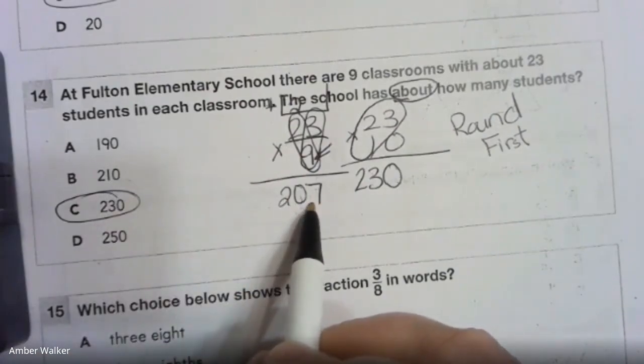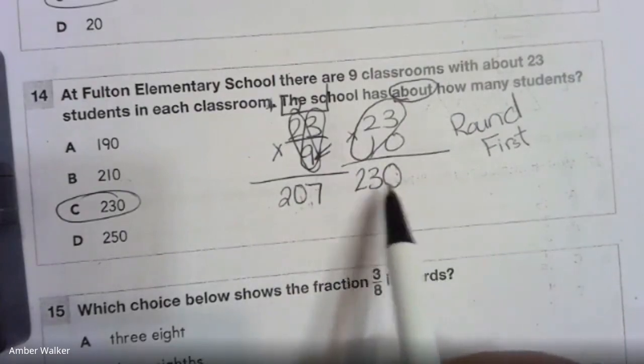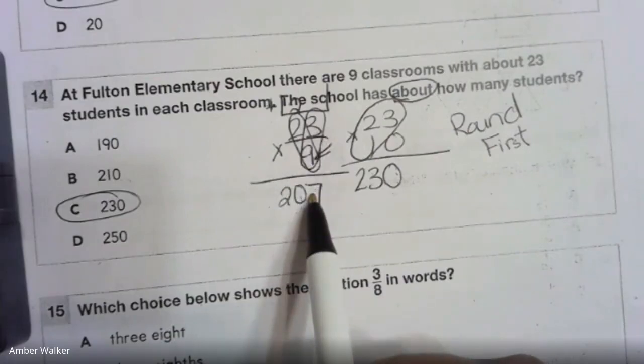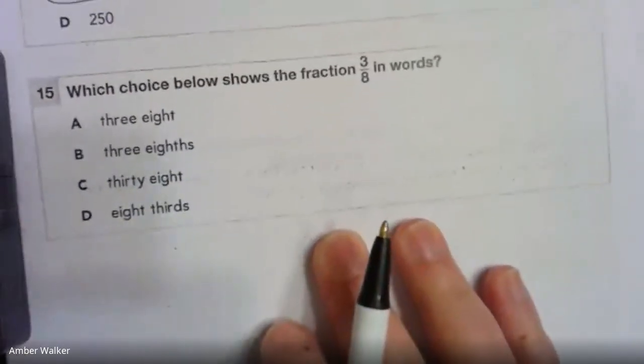But the goal of rounding is you want to make it easy to add, subtract, multiply, or divide in your head. Because if you're in the grocery store trying to buy something, you don't always have a calculator with you. So you have to learn to do this in your head and get a good estimate for your answer. And rounding first gives you a different estimate than if you did the actual answer. If you got the actual answer, you wouldn't need to estimate. You would know exactly how many you had. So keep that in mind when you're doing your assignments.